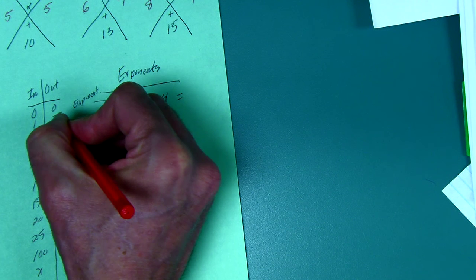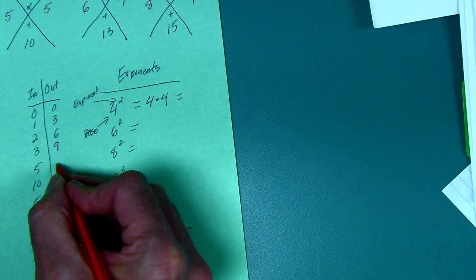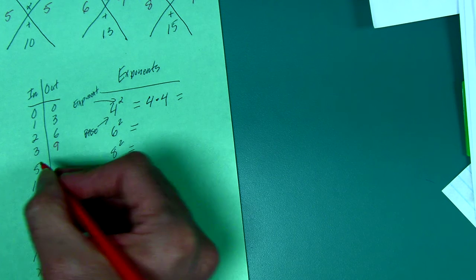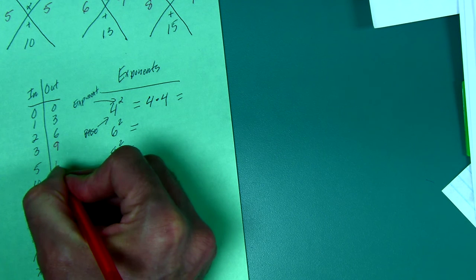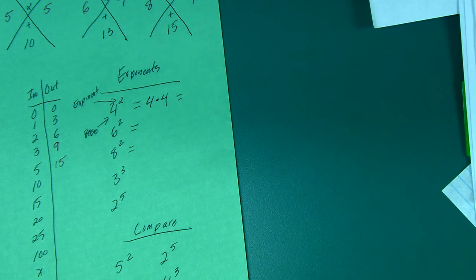And some of you were seeing a pattern here. 0 plus 3 is 3. 3 plus 3 is 6. 6 plus 3 is 9. So 9 plus 3 is 12 must be, no, 12 does not come out when 5 goes in. 12 would come out if 4 went in. But 5 goes in, and 15 comes out.